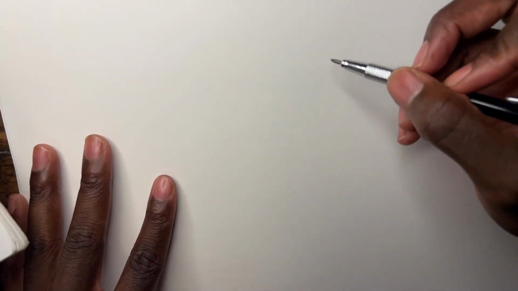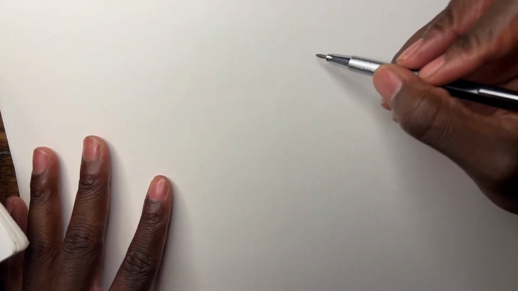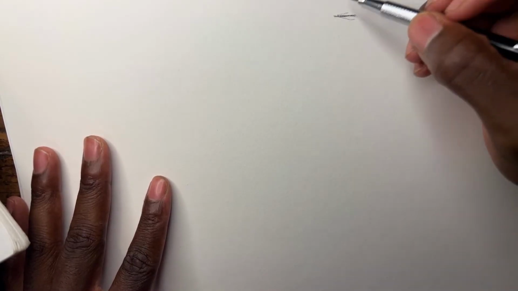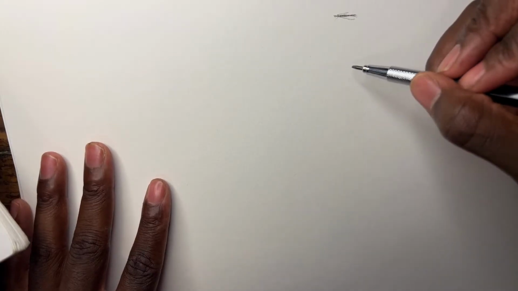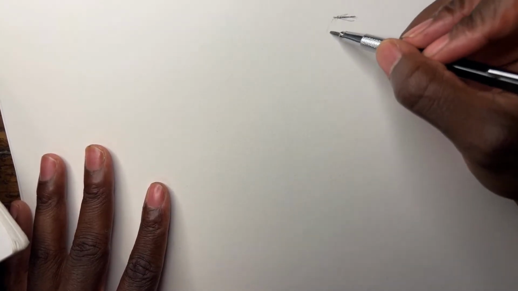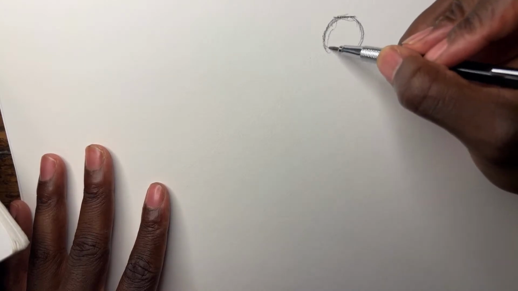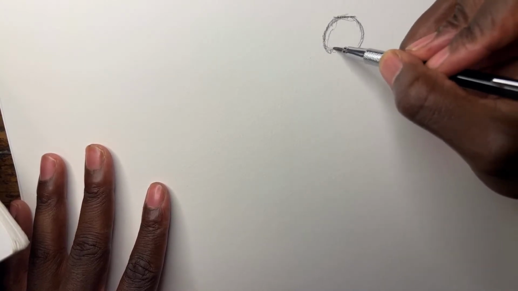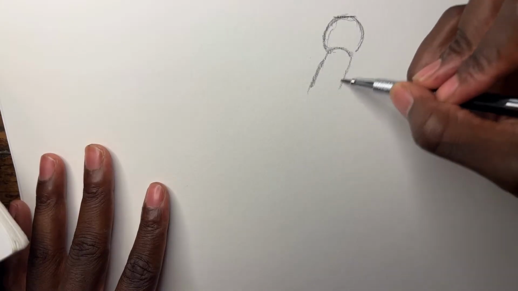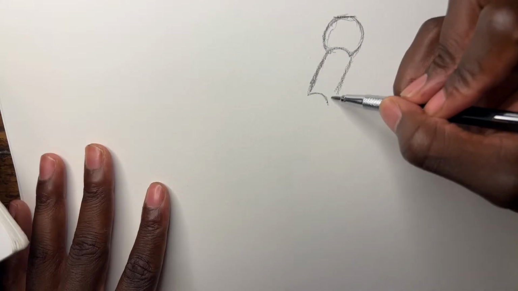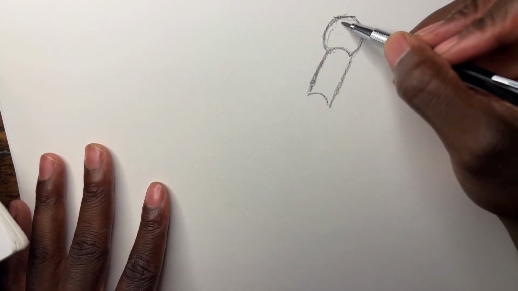Okay. So let's say you're drawing an arm, right? And first and foremost, if you guys don't know this already, if you're going to simplify the arm, it's made out of these two shapes here, a cylinder and a sphere.